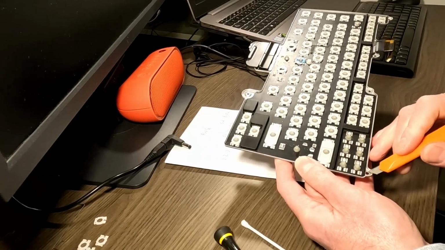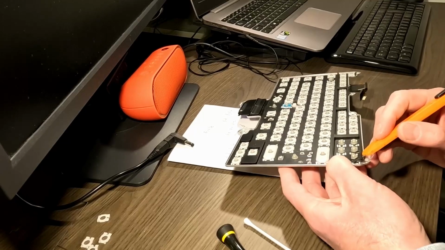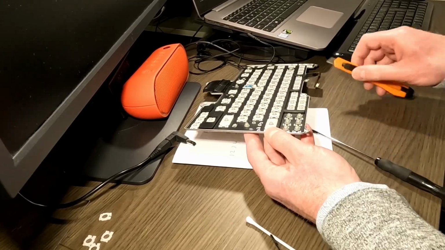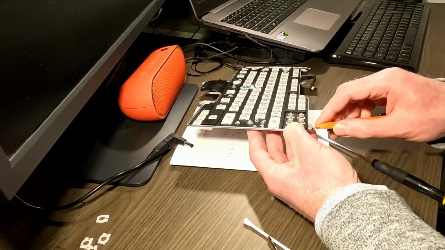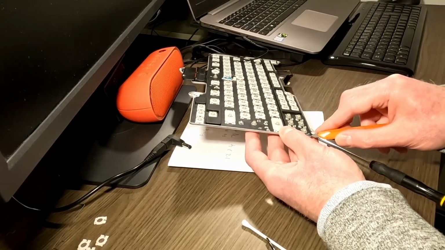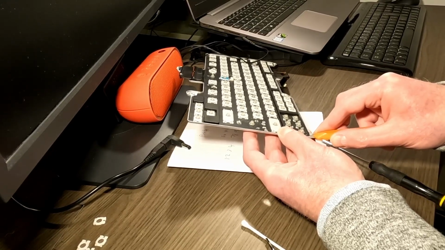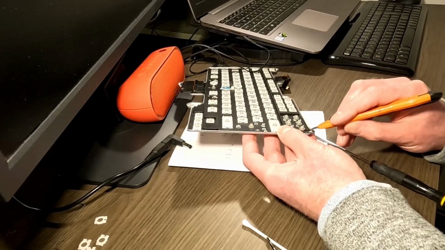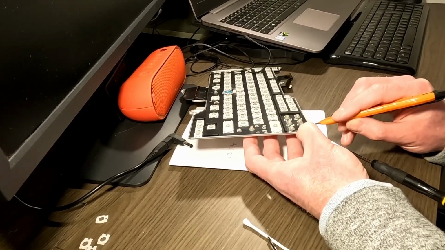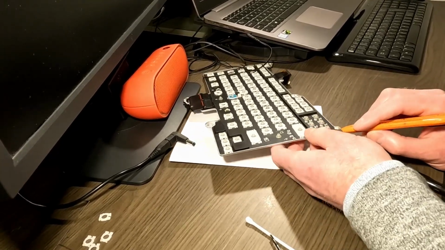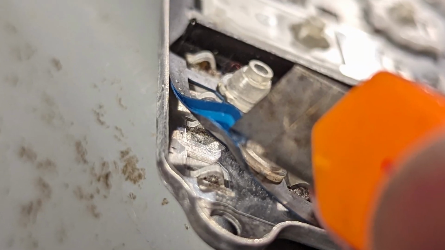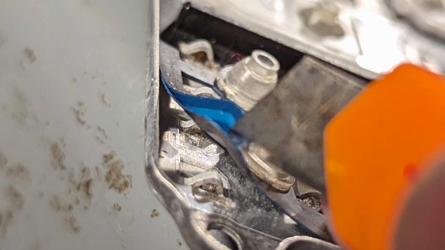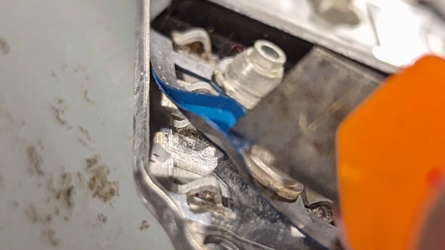If this mat can be separated. Yeah, they are very, very stuck together. In fact, the back of the knife seems to be better at separating them. There's the blue layer PCB.